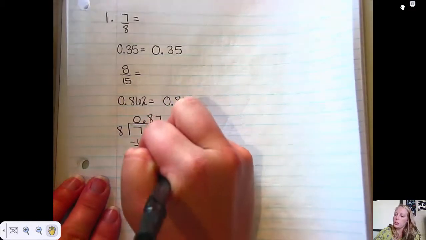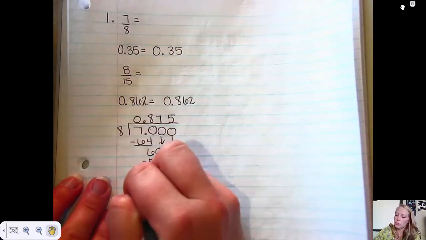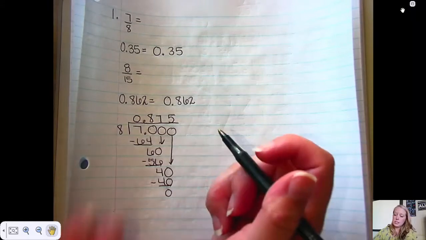Drop down another 0. We don't see a repeating pattern, so hopefully this ends. 8 will go into 40 5 times, and it goes in exactly. So 7/8 is the same as 0.875.